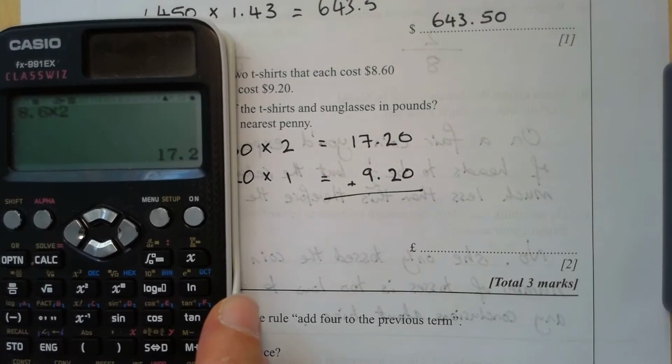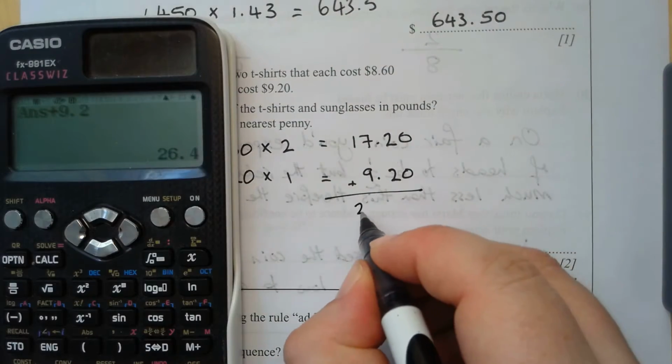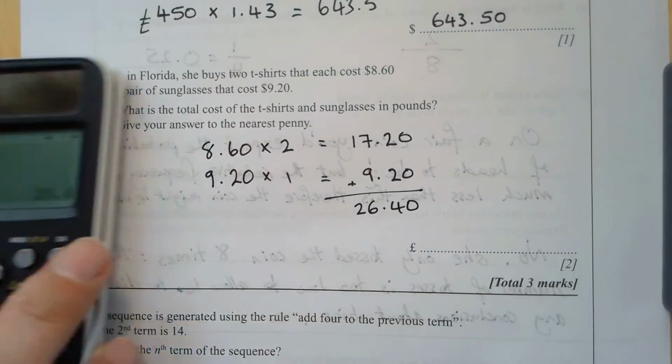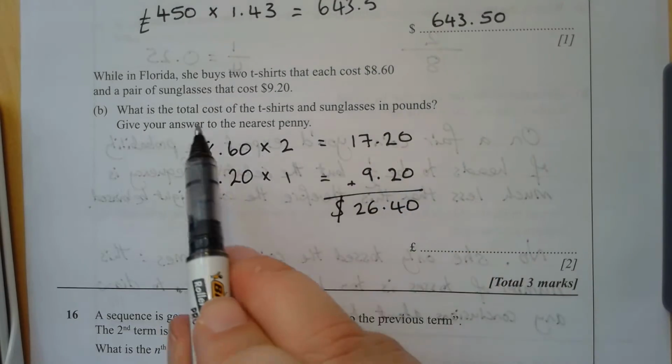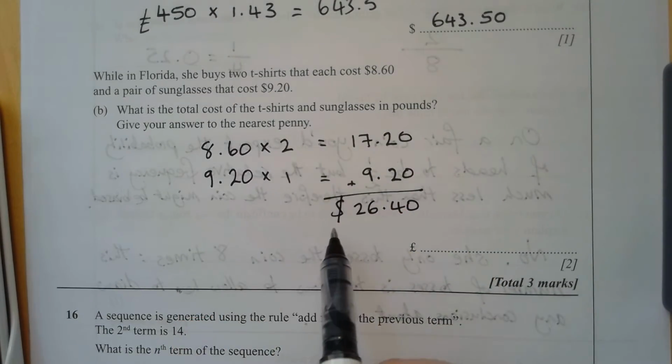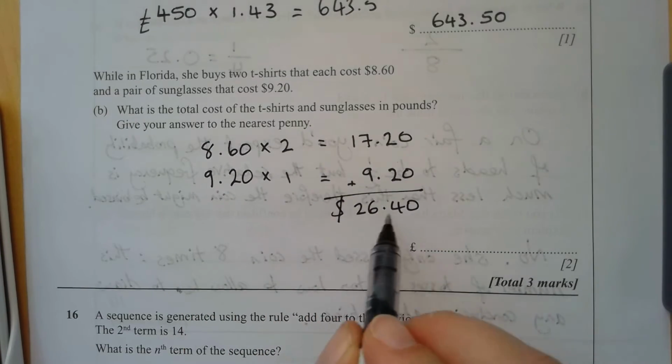Add those two together. 17.2 plus 9.2 equals 26.40. So that's the amount of dollars. Make sure you're clear about what the units are. Total, give your answer to the nearest penny. So what's the total cost of t-shirts and sunglasses? This is it in dollars.